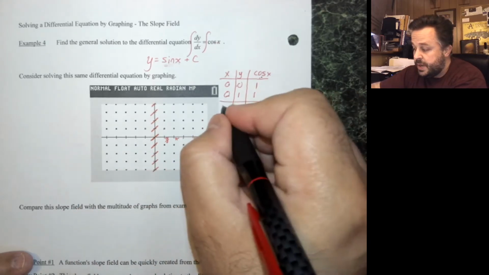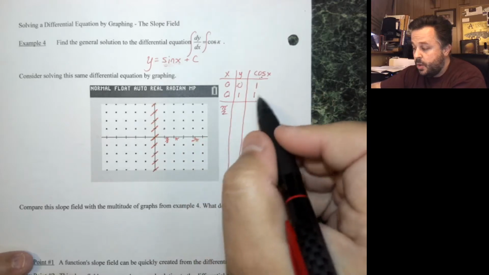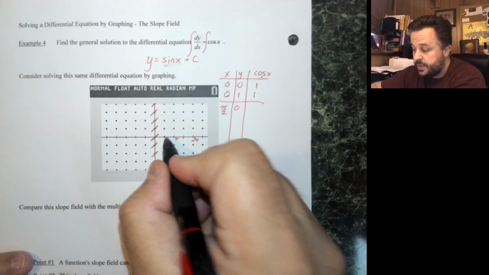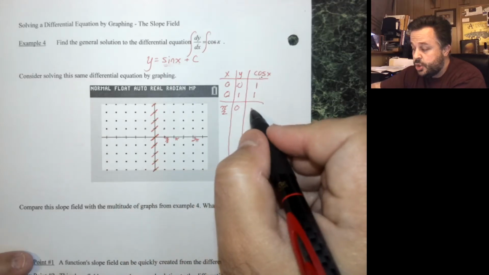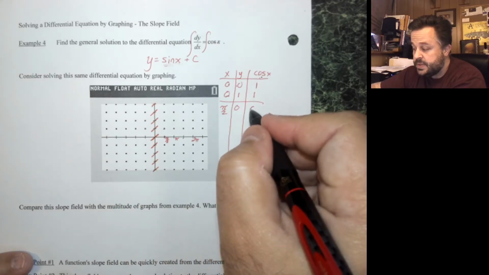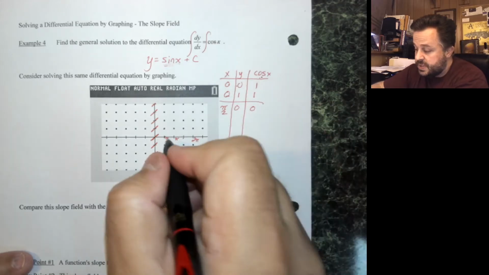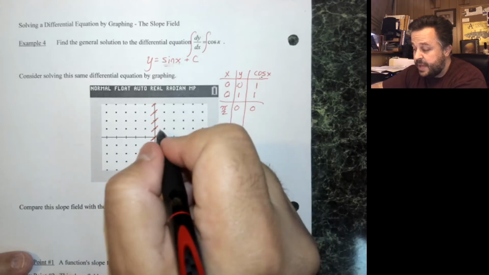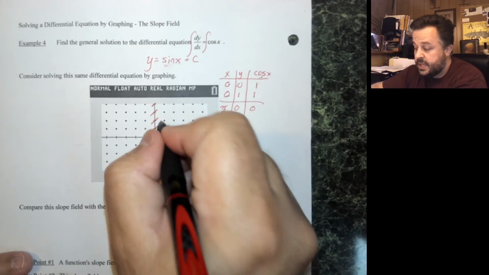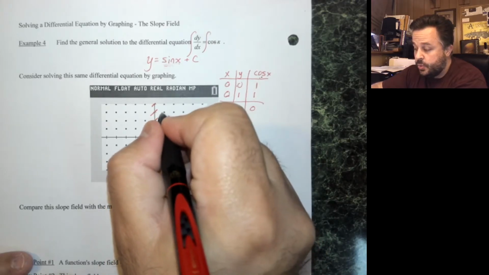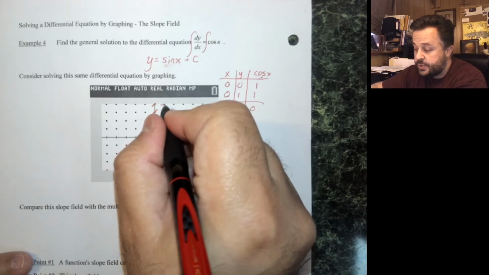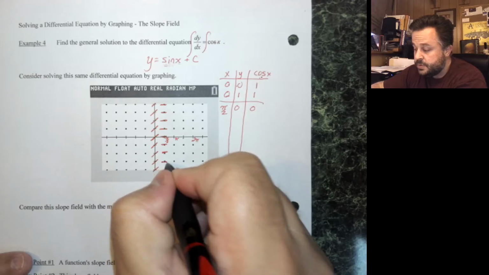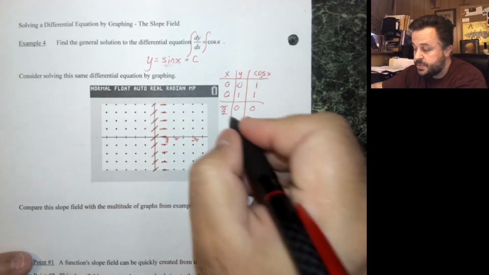So let's move on to pi over 2. Again, it doesn't matter what this y-coordinate is. I'm going to take a look at this point right here on the x-axis. The cosine of pi over 2 is 0. So that means at this point, I draw a little line segment that has a slope of 0. And for that matter, every point that has an x-coordinate of pi over 2 is going to have a slope of 0. So just little line segments, slope 0.